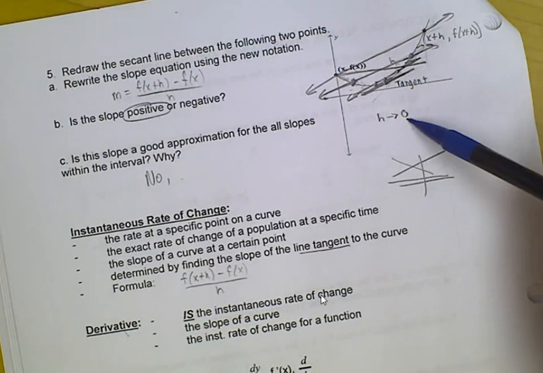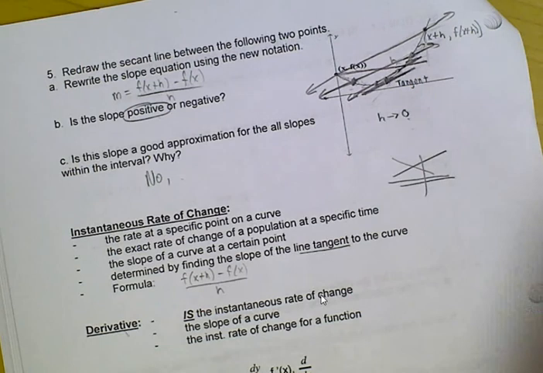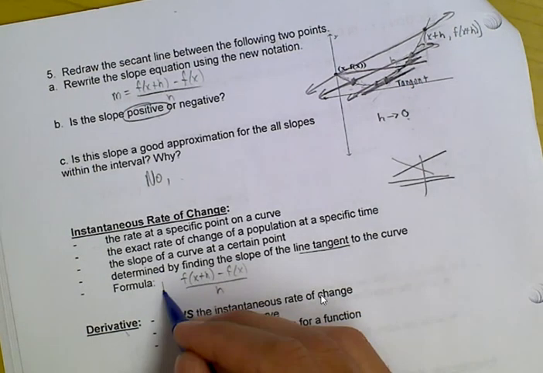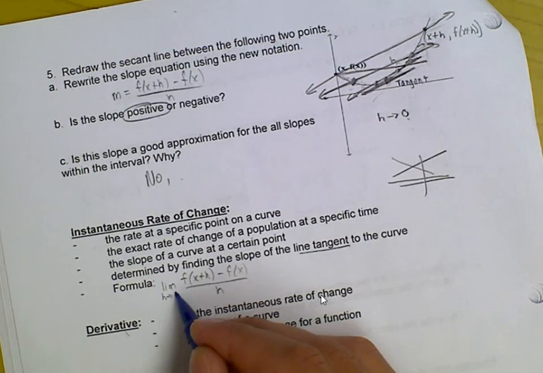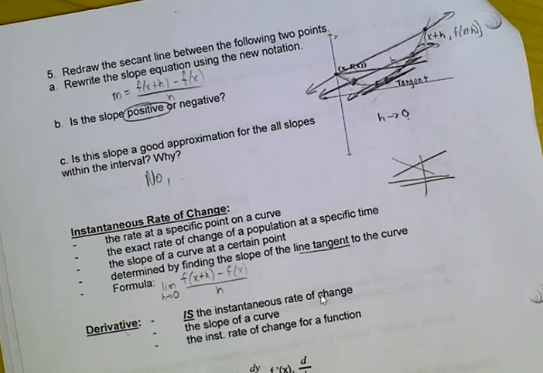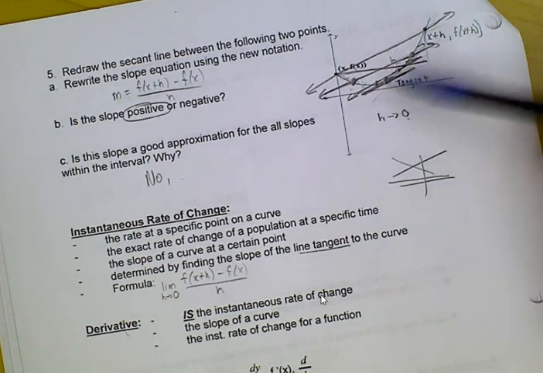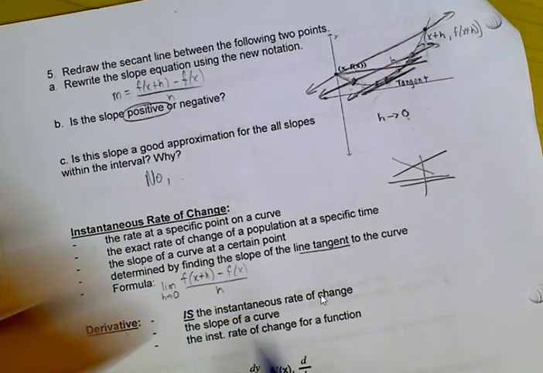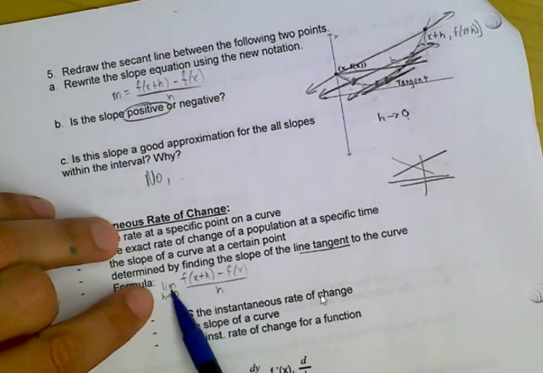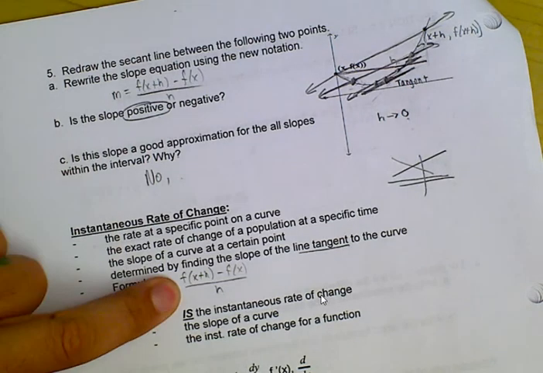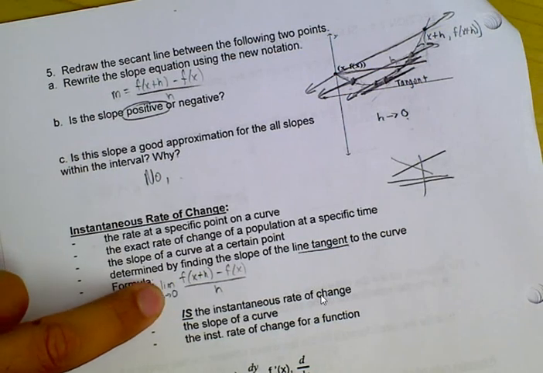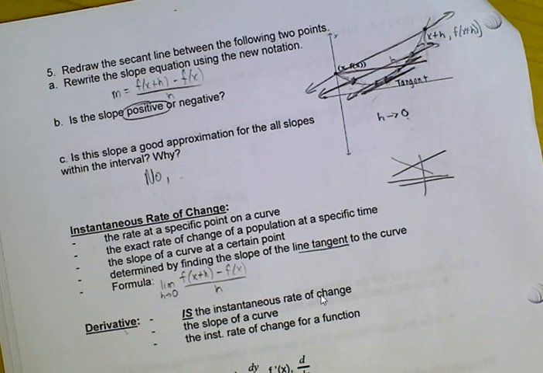This is why we do this after limits, because we're going to calculate the limit of our slope as the horizontal distance between our 2 points gets smaller and smaller. In essence, we're finding the slope of all the lines and figuring out what limit we approach as that happens. This is the instantaneous rate of change formula. Without that little limit, it's the average rate of change formula, which we did on the front page. That's an approximation. This one, the instantaneous rate of change formula, is exact.